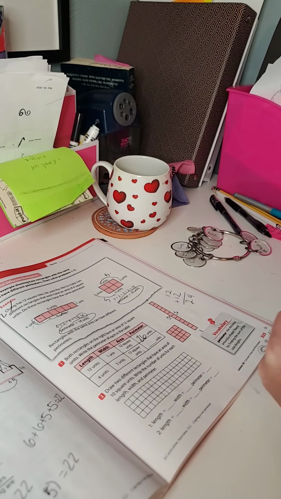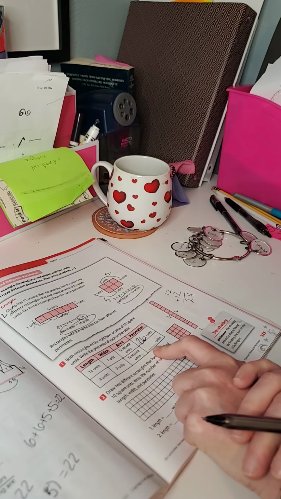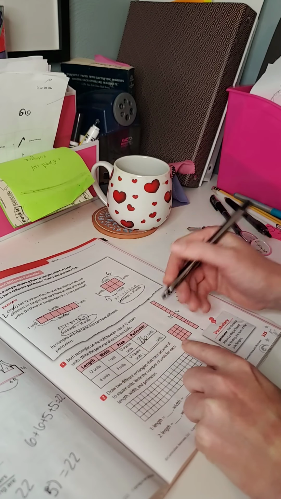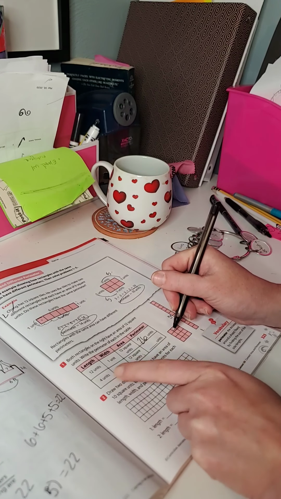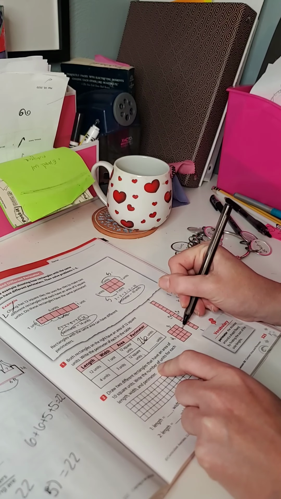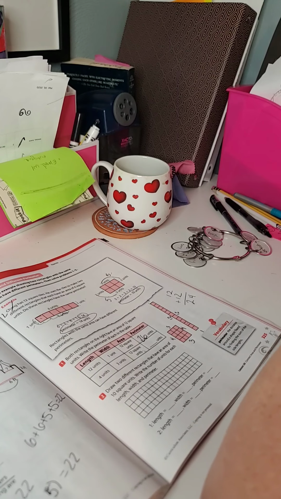So I want you to try to do this one. Please pause the video. You have a length of 4 units, width of 3. Find that perimeter for me. Pause the video, please. Find it. And then unpause to reveal your answer.